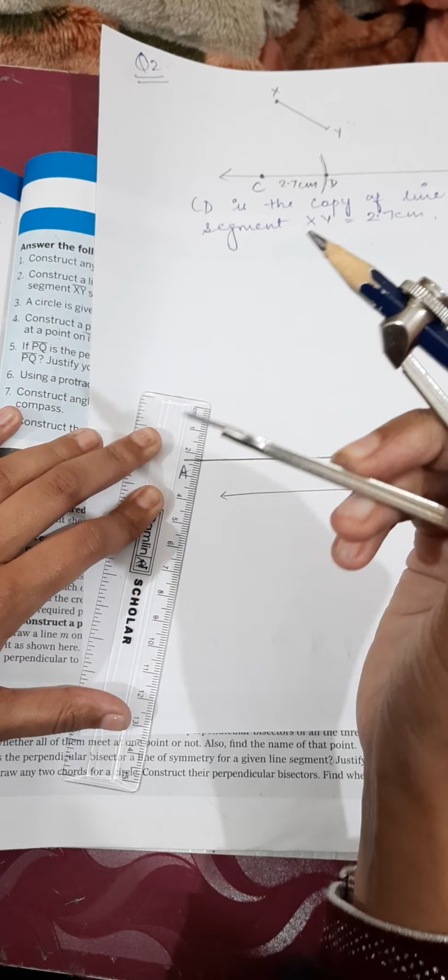But is it possible that LM is perpendicular to PQ but LM is bisecting PQ? We can say that yes, LM is perpendicular to PQ because LM is also making an angle of 90 degrees with PQ, but LM is down and it is not dividing PQ into two parts because LM is here. So the opposite is not correct. So the answer is no.